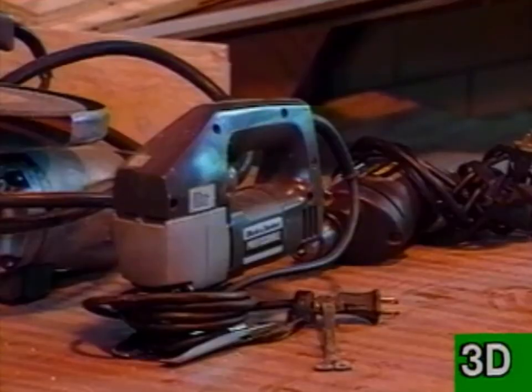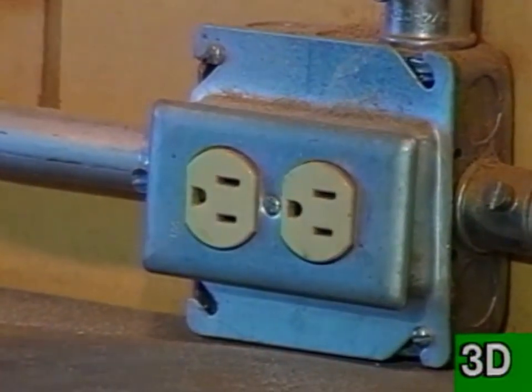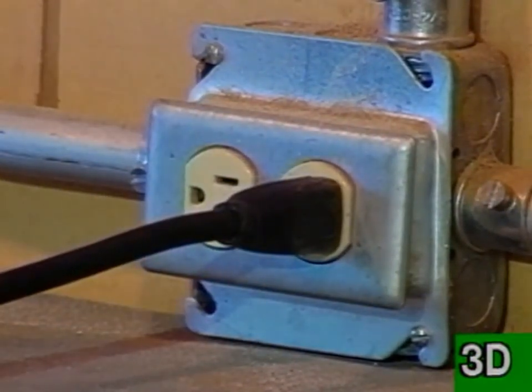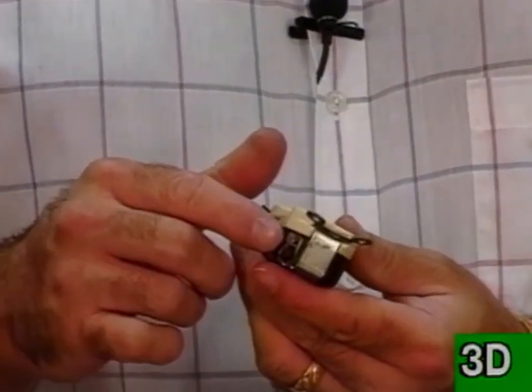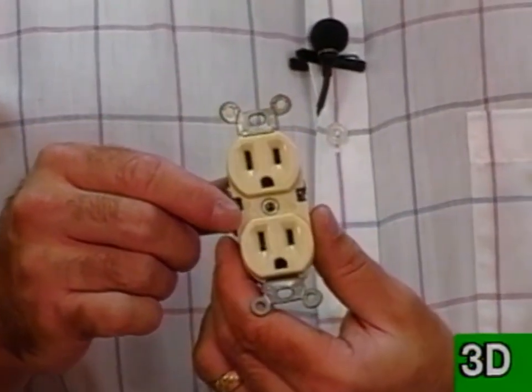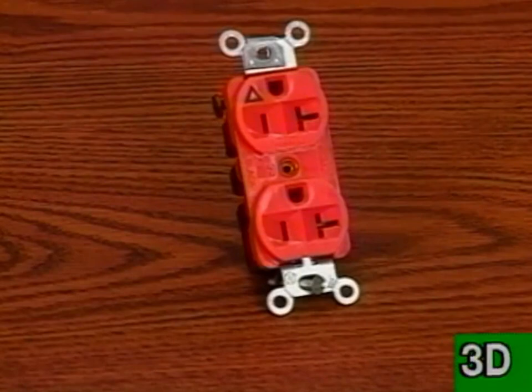Some tools which are designed to be operated by a 3-prong plug have had the grounding prong removed so that it can be used in a 2-prong outlet. This is not safe. The grounding prong protects the operator from short circuits by directing stray electricity to the ground. If the grounding prong has been removed, the electricity will take the path of least resistance to the ground. That path will very likely be through the person operating the tool.